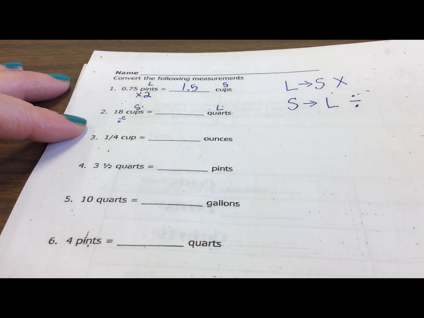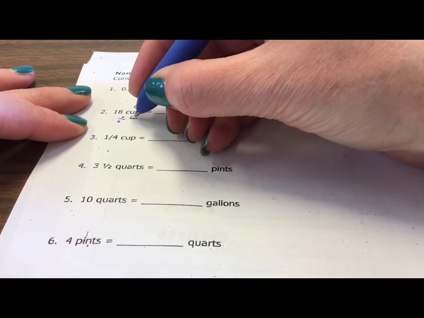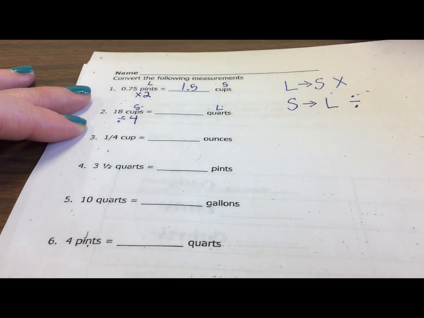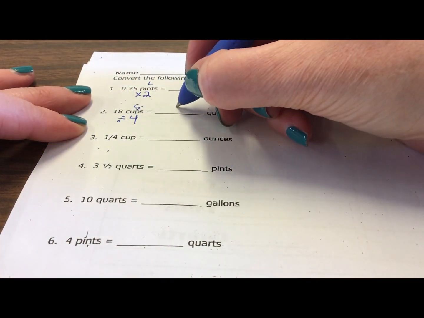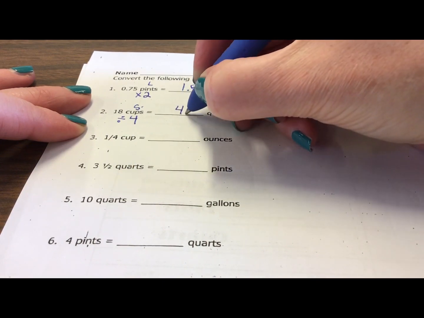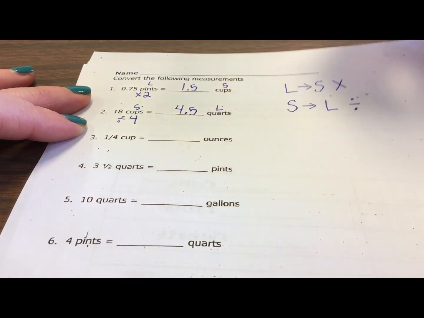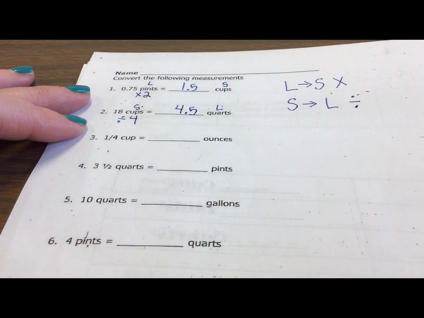And how many cups are in a quart? We can use that diagram to visually see that inside of a quart there would be 4 cups. So we're going to divide by 4. 18 divided by 4 is 4 1/2. So 18 cups is equal to 4.5 quarts.